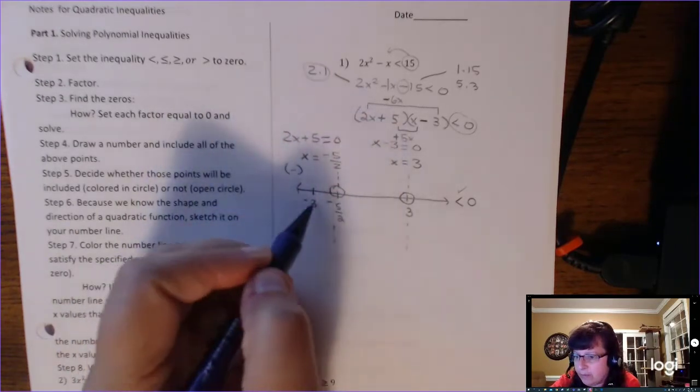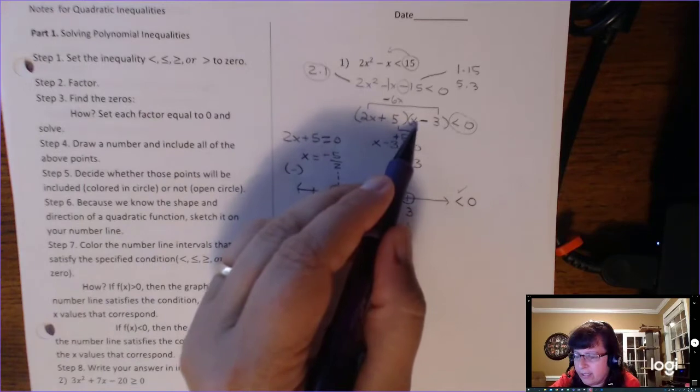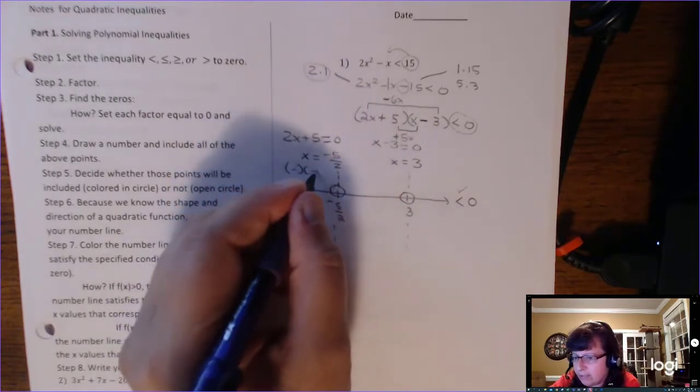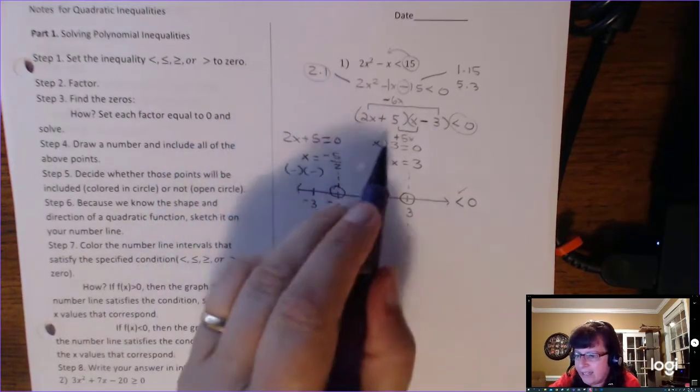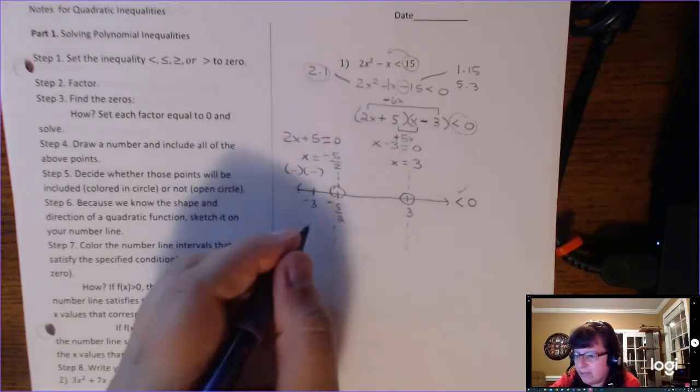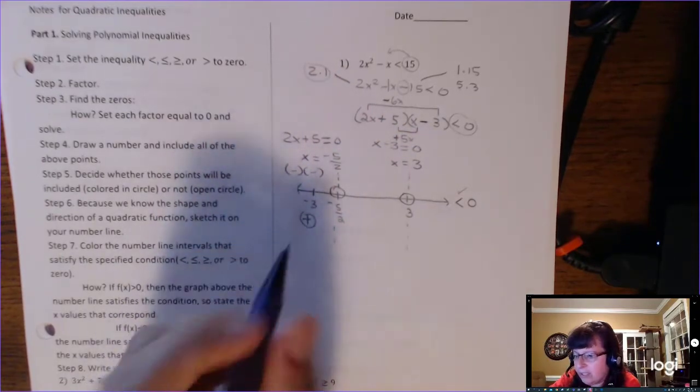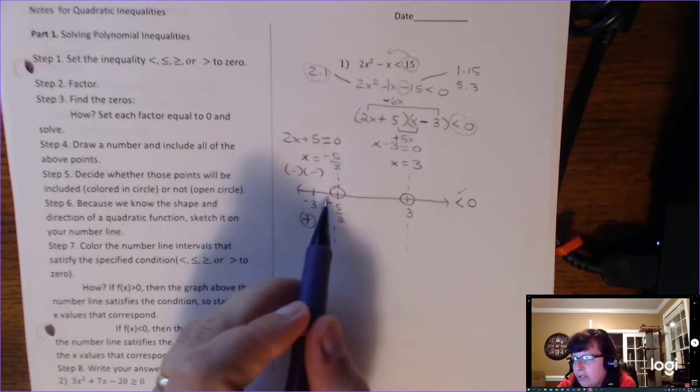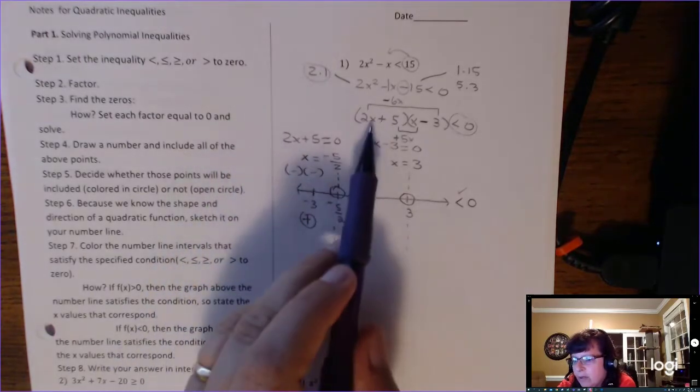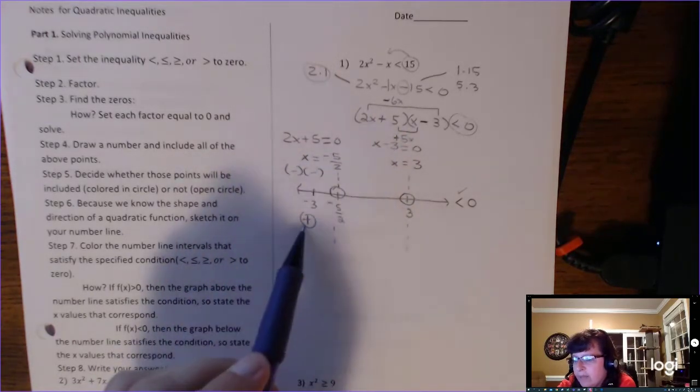And then if I put negative 3 in here, negative 3 minus 3 is negative 6. And a negative times a negative is a positive. So what that tells me is that every x value to the left of negative 5 halves, no matter what, if I plug in here, I'm going to get a positive value.